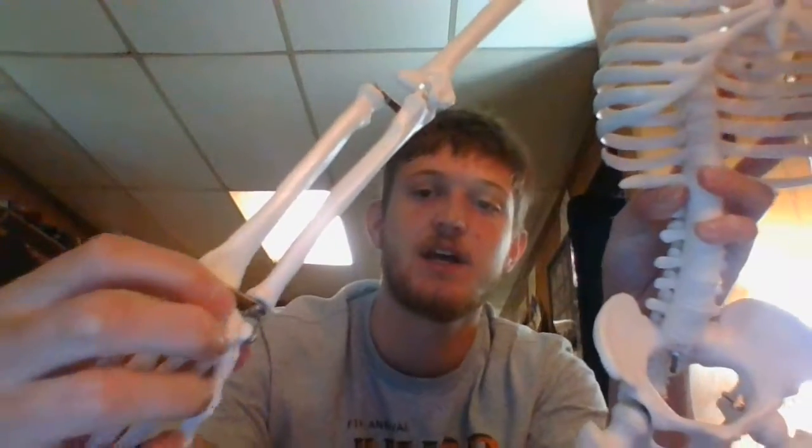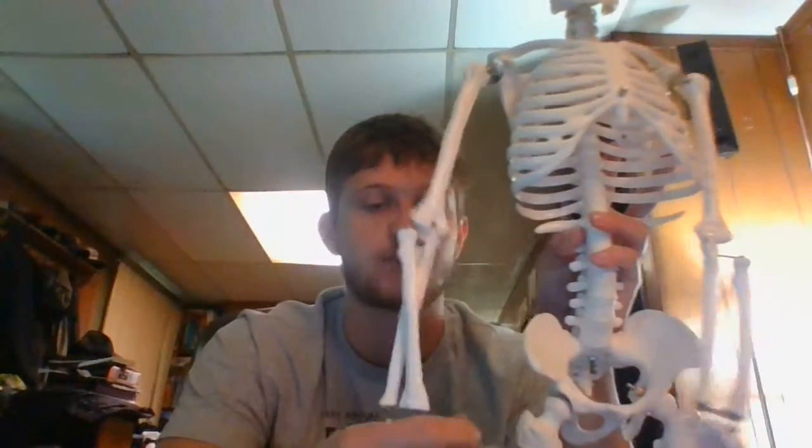And then you have the carpals, 8 of them. It's going to be really hard for you to see them, but I'll just name them off in a clockwise direction, starting at the bottom one. You have the scaphoid, lunate, triquetral, pisiform, hamate, capitate, trapezium, trapezoid. Trapezoid, trapezium. Always get those two confused.